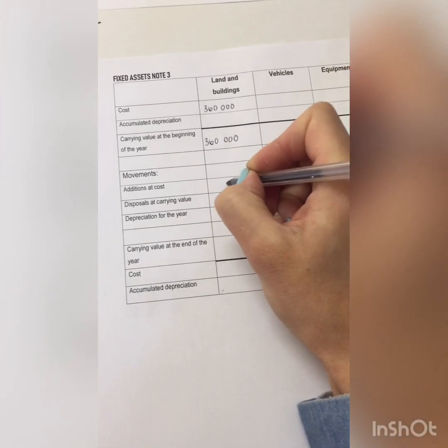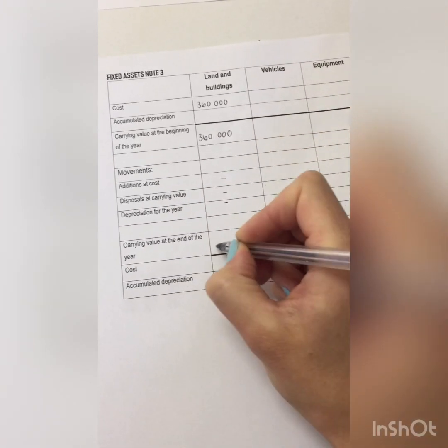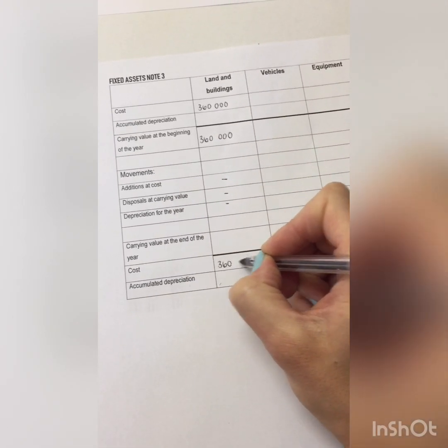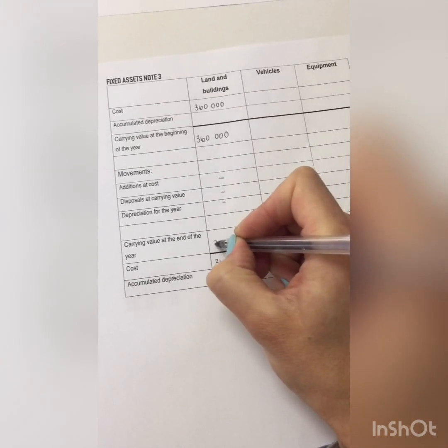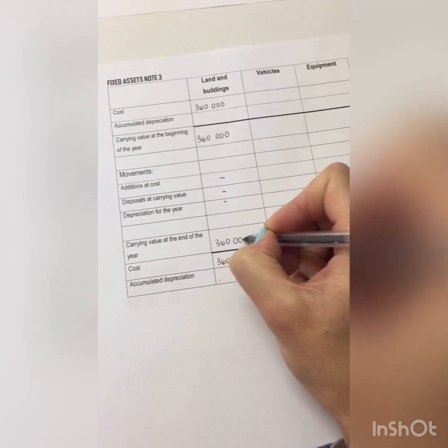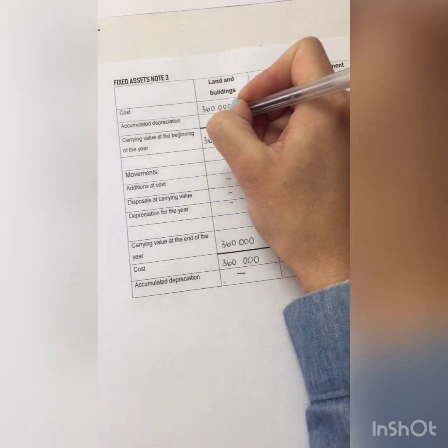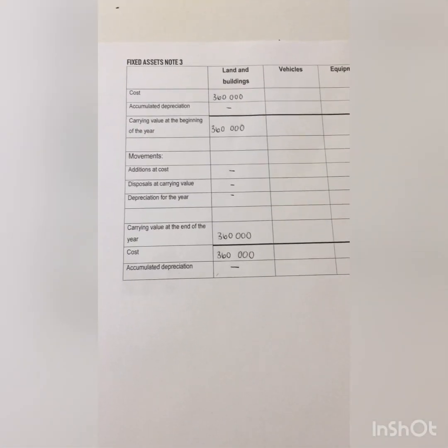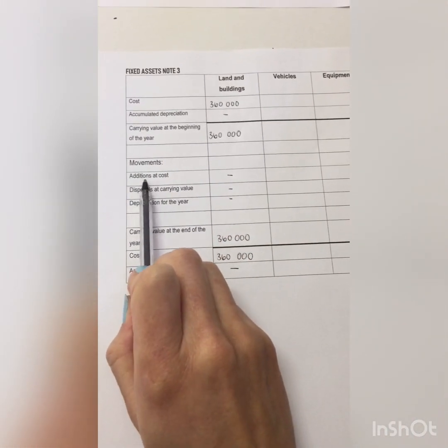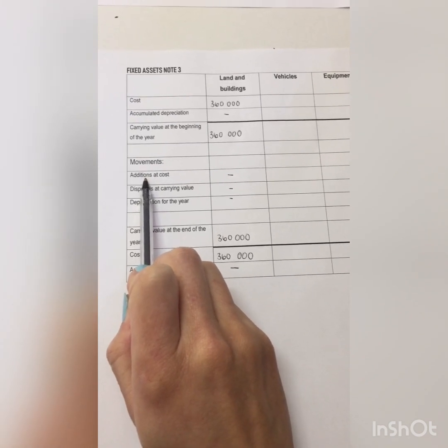Carrying value will be 360. No additions. We don't have anything else. The cost at the end will be 360, and the carrying value will be 360. No depreciation.